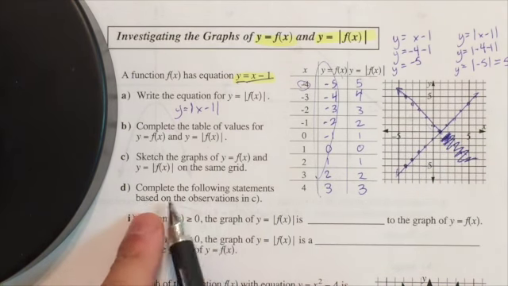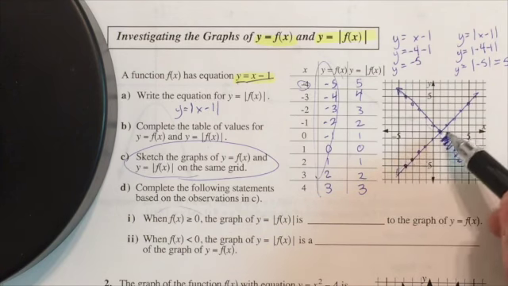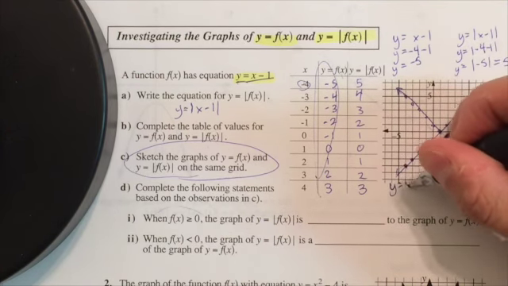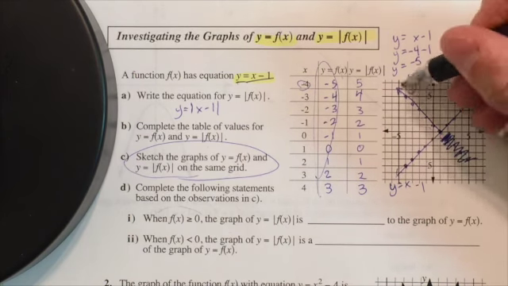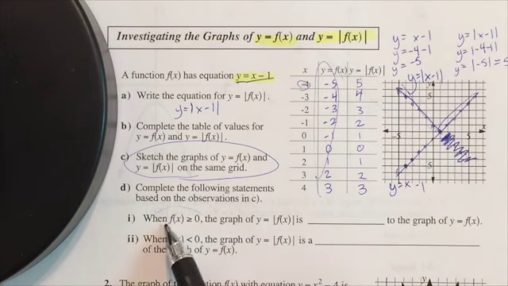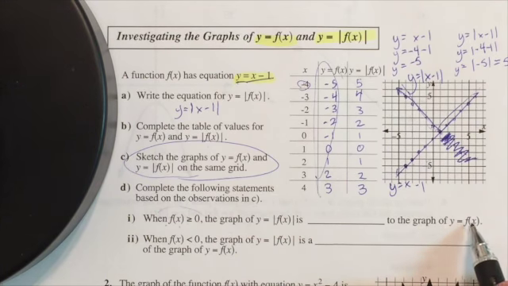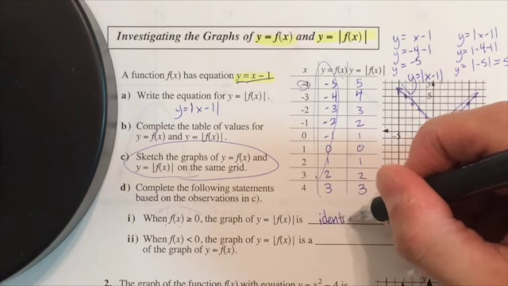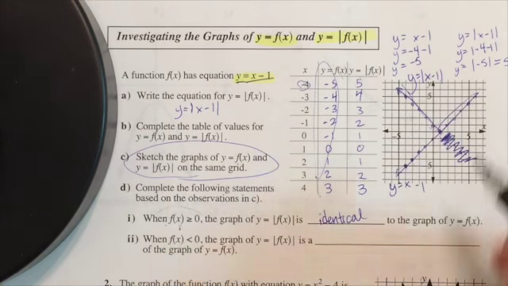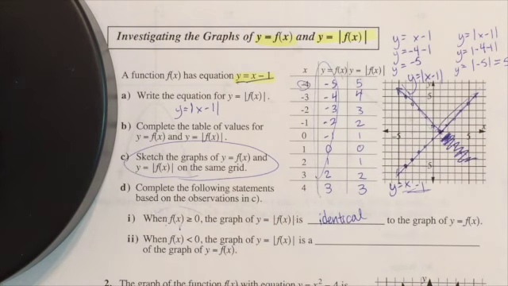Now complete the following statements based on our observations in C, where we sketched our graph. If we look at this graph, recall that this is y is equal to x minus 1, and this here would be y is equal to the absolute value of x minus 1. When f of x is greater than or equal to 0, the graph of y equals the absolute value of f of x is actually the same as the graph of y equals f of x. So it's identical, but it's only identical when f of x is greater than or equal to 0. Right here was where the graph of y equals x minus 1 was the same.